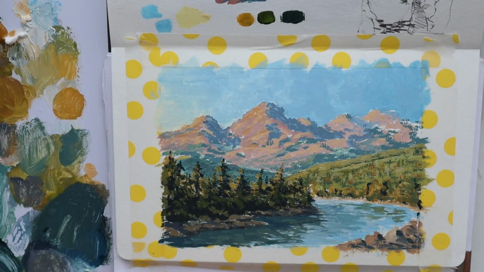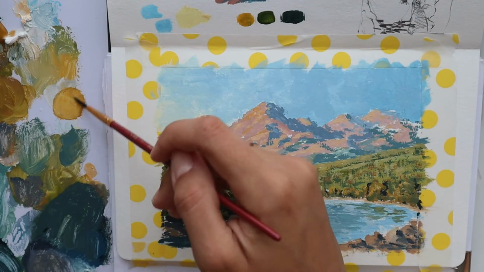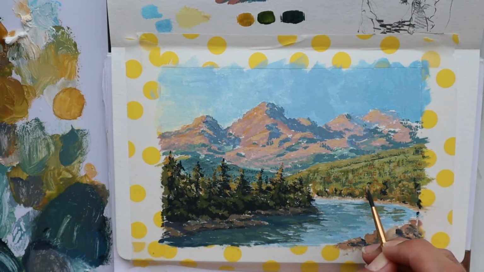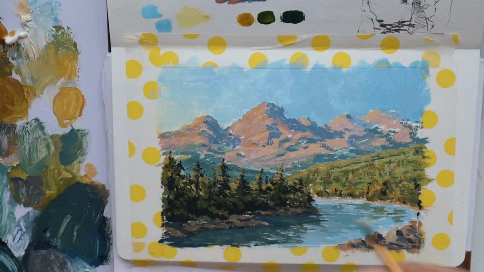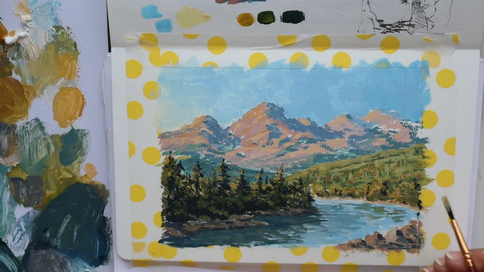I'm gonna take a smaller brush because that one got too clogged up with all the paint, so it's not painting properly anymore, and I can't get the brush strokes that I'm trying to get.